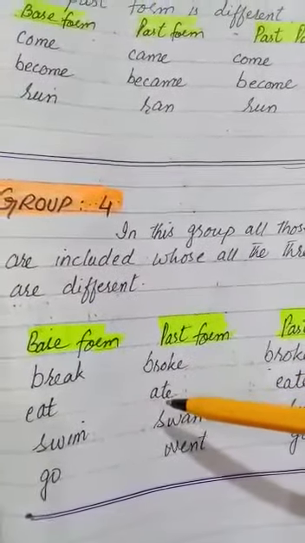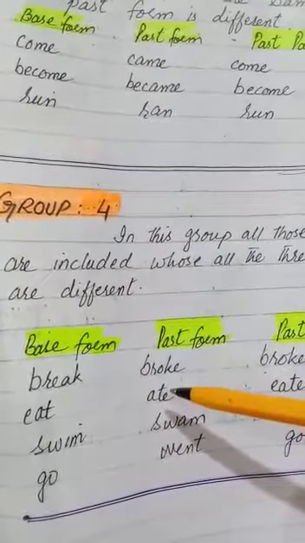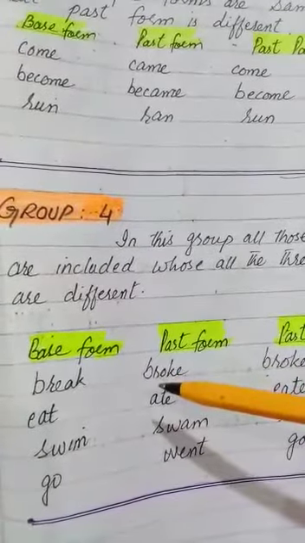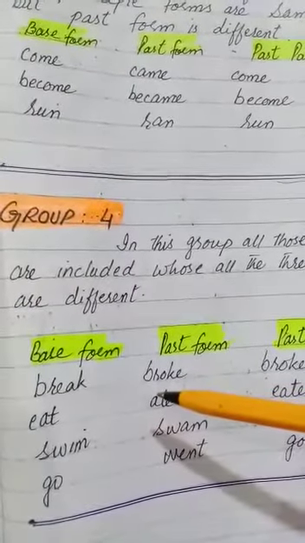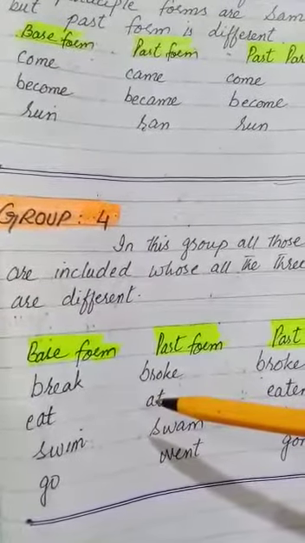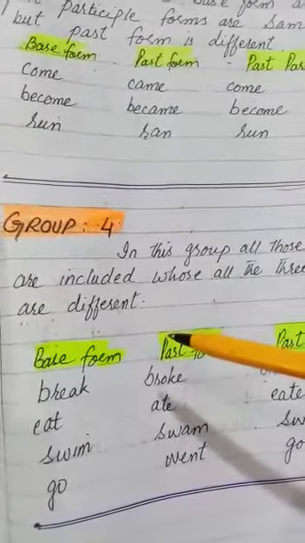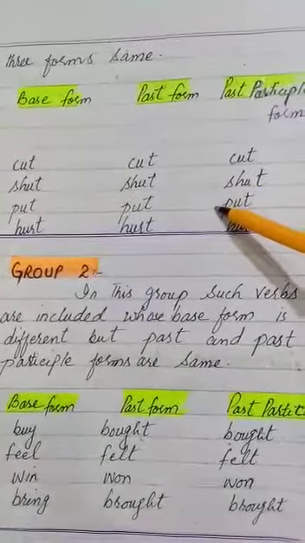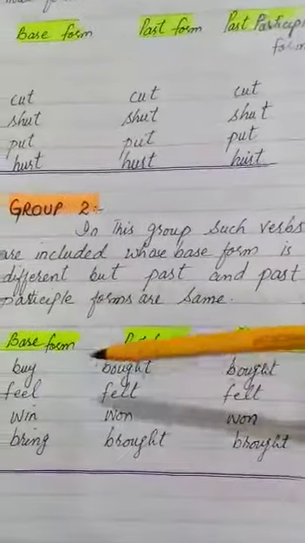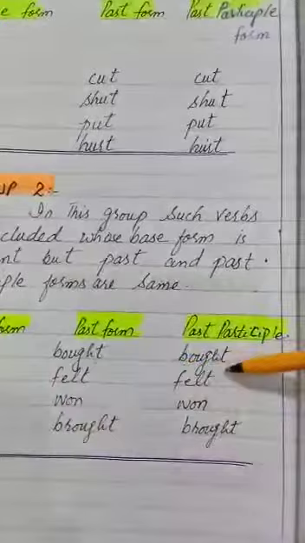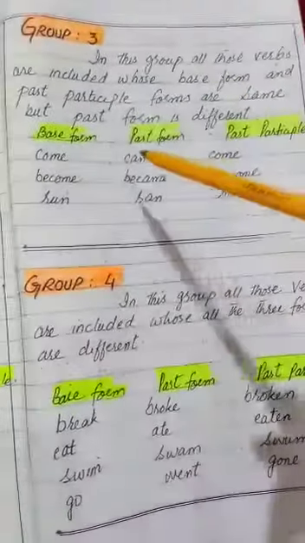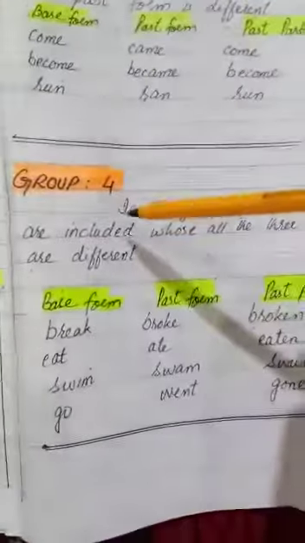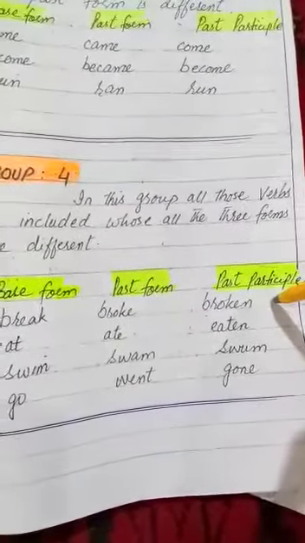According to forms of the verb, we divide verbs into two categories, regular and irregular. Regular verbs are those which do not have a different spelling, but we make only an addition of d, ed or ied. And irregular verbs again have four groups: group 1, group 2, group 3, and group 4. Group 1 has all the forms of the verb same, and in group 2, the first form, base form, is different, but past and past participle are same. In group number 3, the base form and past participle are same, but the past form is different in spelling. And group number 4, where all three forms are different from each other in spelling.